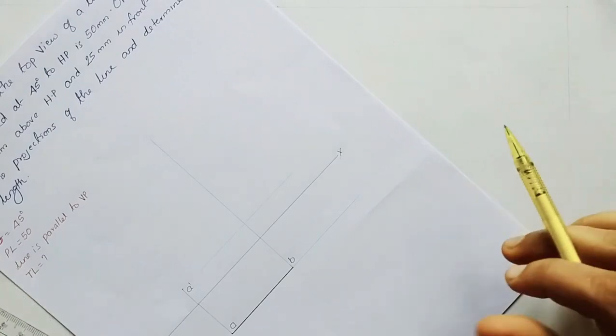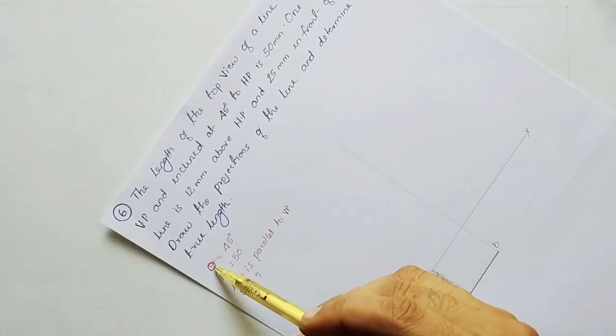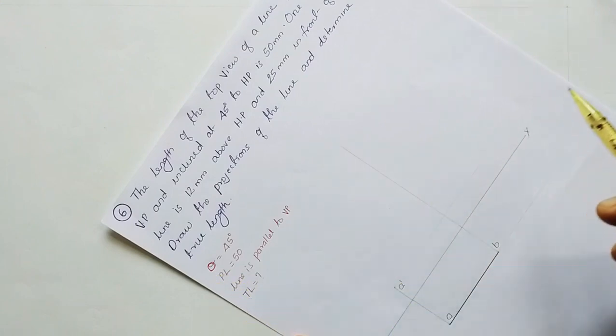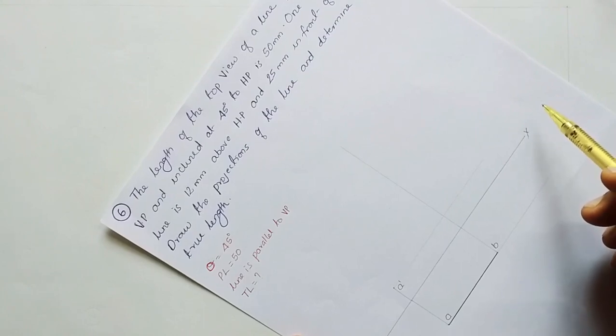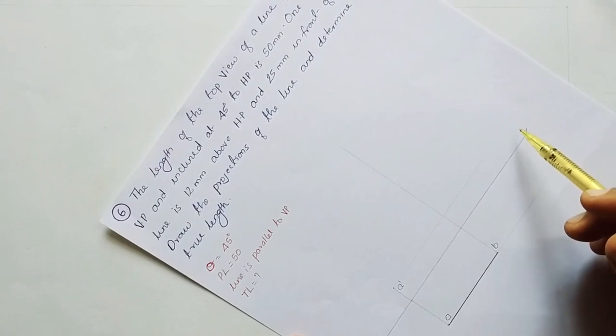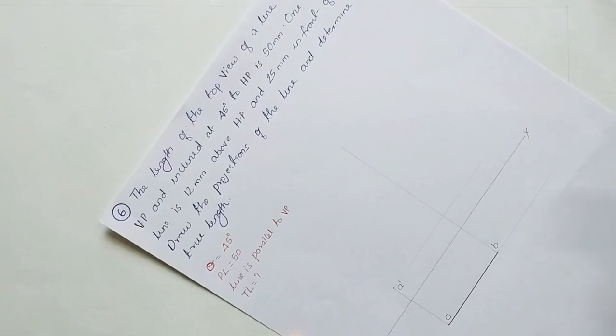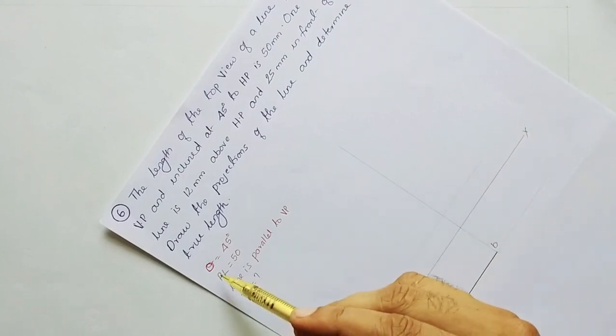Now the next dimension that is given to us is the angle theta. The inclination of the line with respect to the horizontal plane is given as 45 degree, and the line is parallel to the vertical plane. So when you are observing from the front, definitely you will be able to see the true length of the line in the front view. Here the true length is unknown to us; we are asked to find it. Along with the true length, you will also see the true inclination of this line with respect to the horizontal plane, which is 45 degrees.